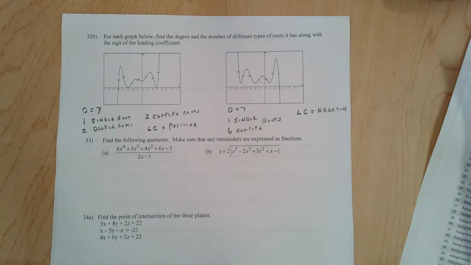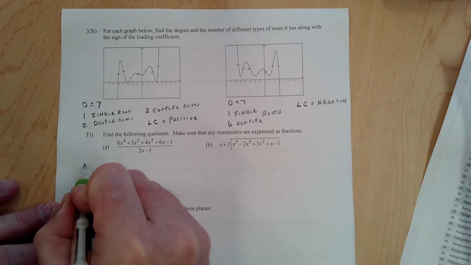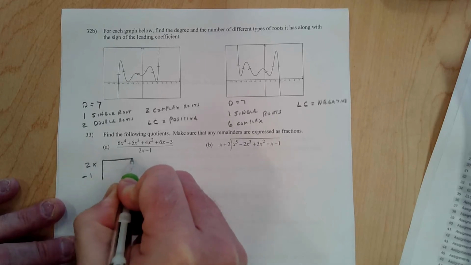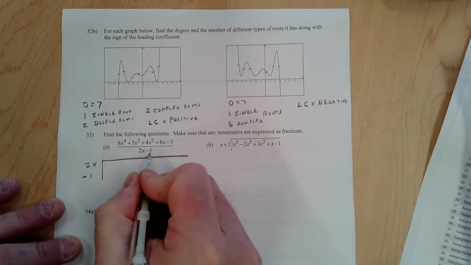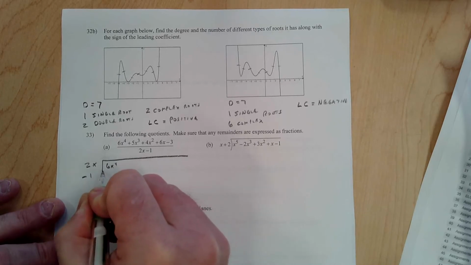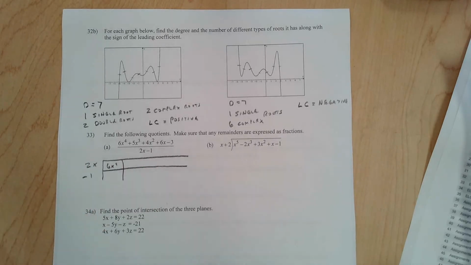All right, changing gears, some polynomial division here, some long division. So let's head to our generic rectangle tool. Binomial goes down the left side. First term goes inside the top left box. And this is how we start our problem every time.